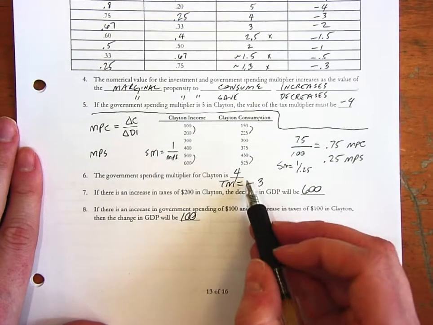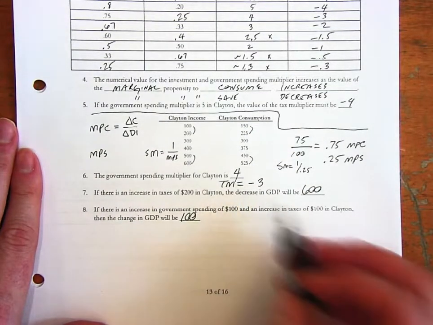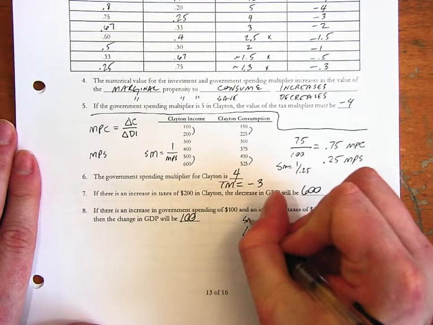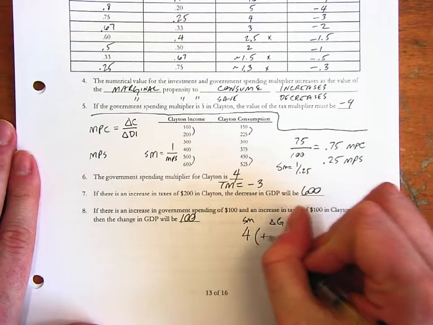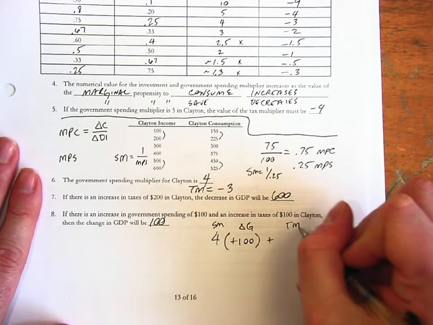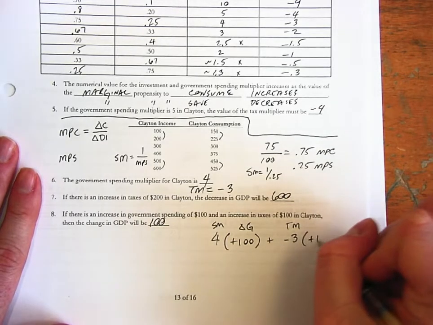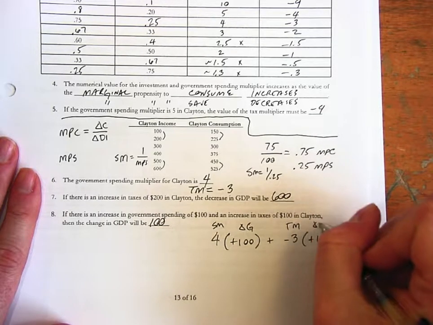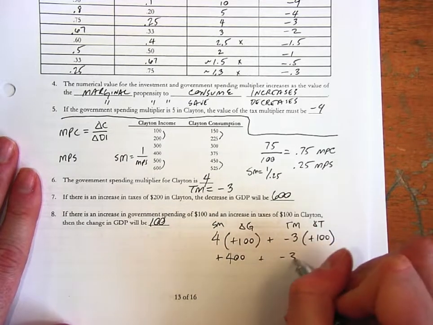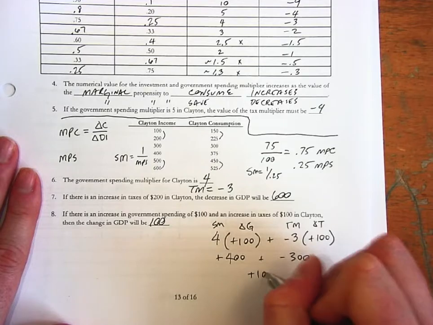So let's use the spending multiplier and tax multiplier that we just calculated to prove this. 4 is our spending multiplier times a change in G of 100, and it's an increase, plus our tax multiplier was negative 3 times an increase in taxes of 100. And what do we have? We have positive 400 here, and we have negative 300 here for an overall increase of 100.